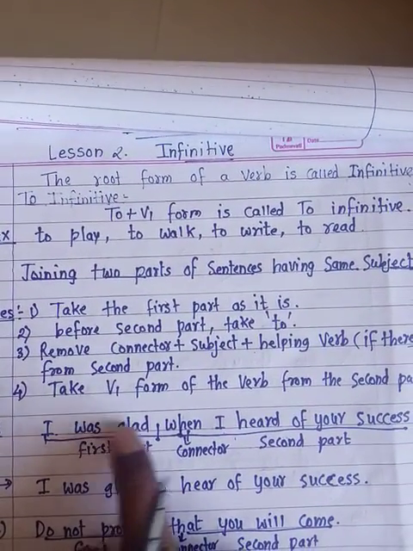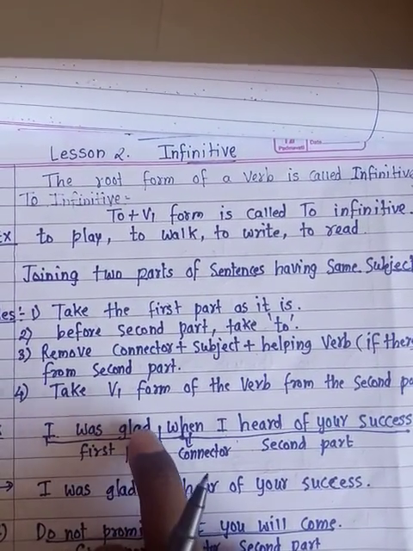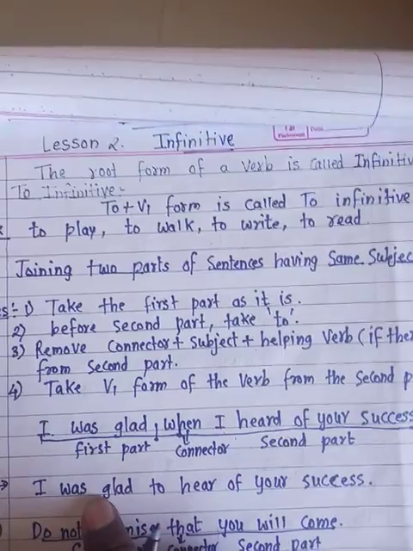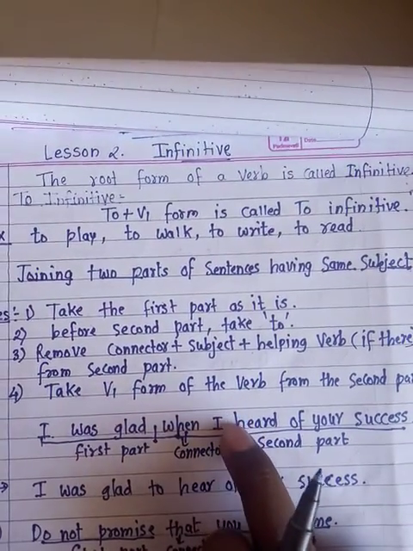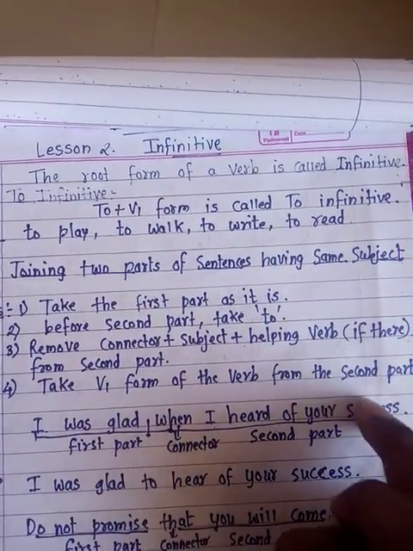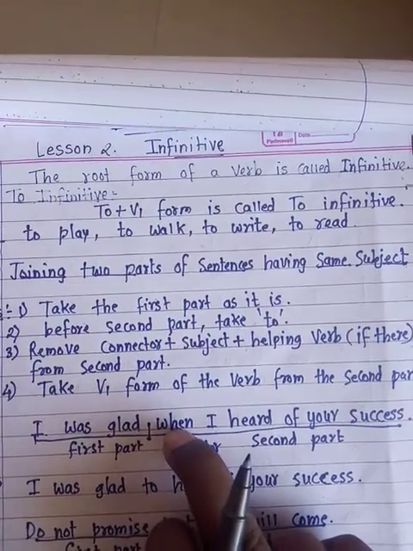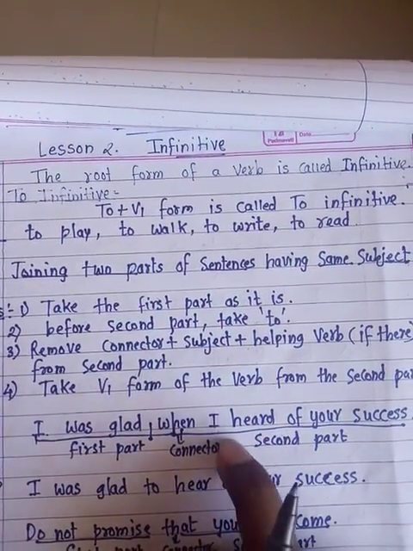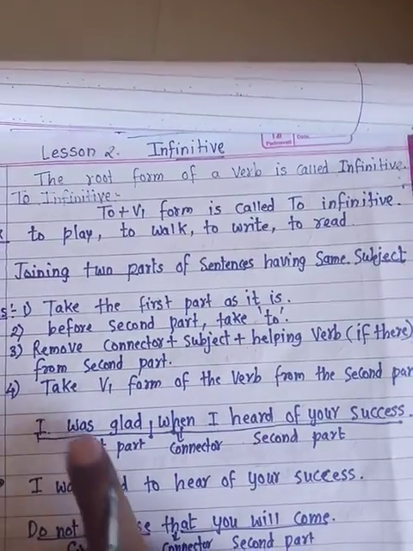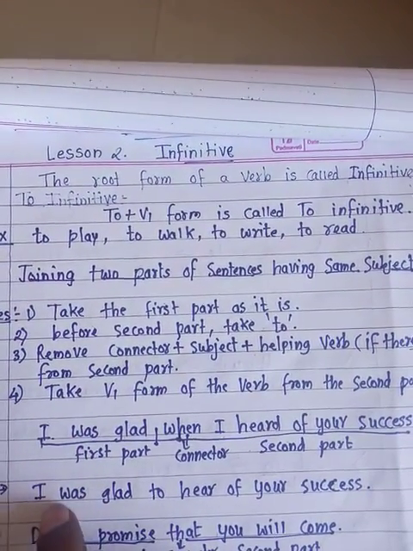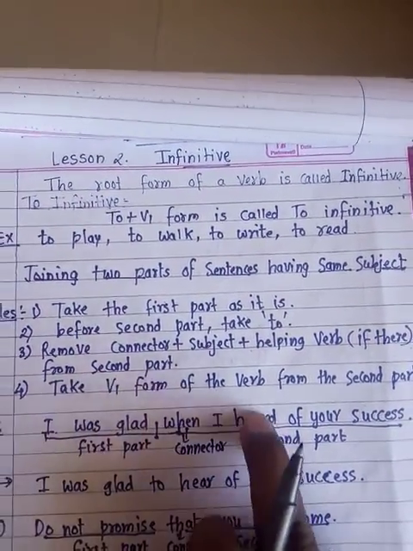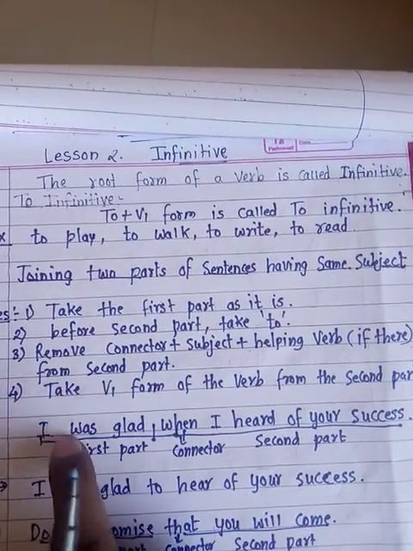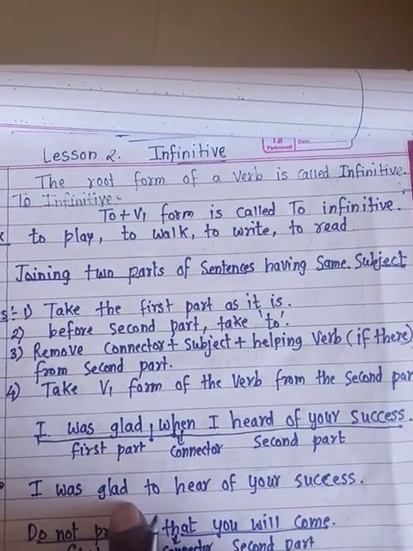Now see here, the first part is I was glad. It stays as it is. What is the second part? When I heard of your success. The connector is when, so the connector is removed. What is the subject? I. It is again removed. Why? Because we have already taken the subject I. It is the same in both parts. So one common subject: I was glad.